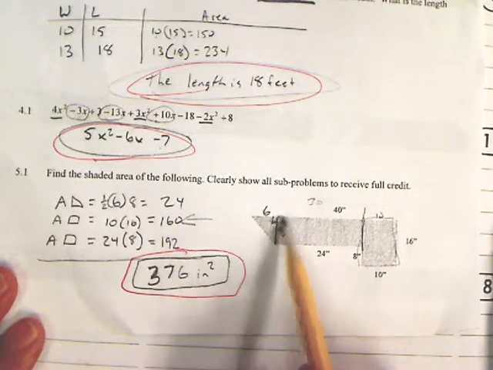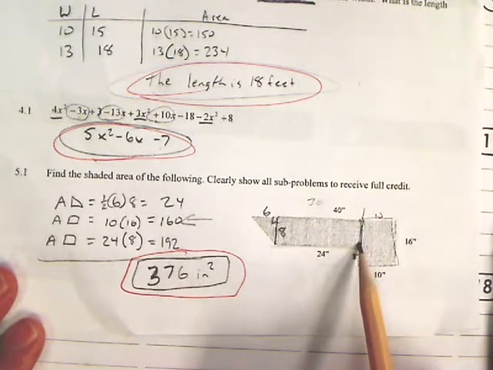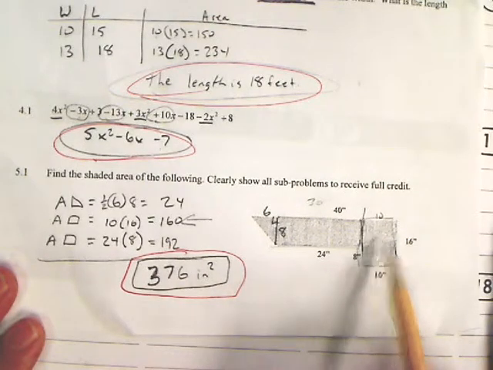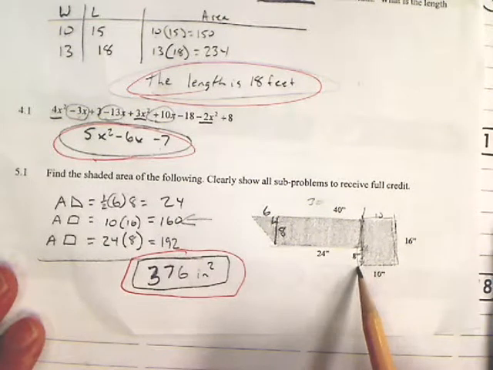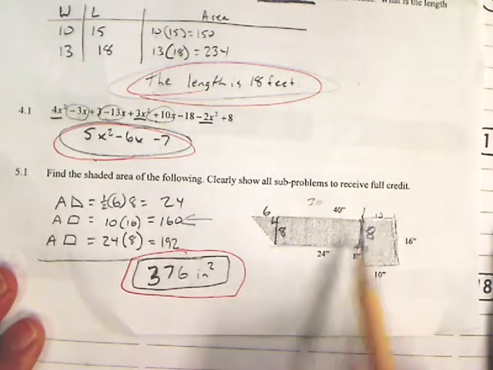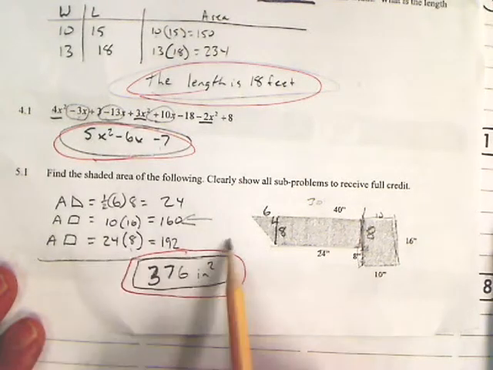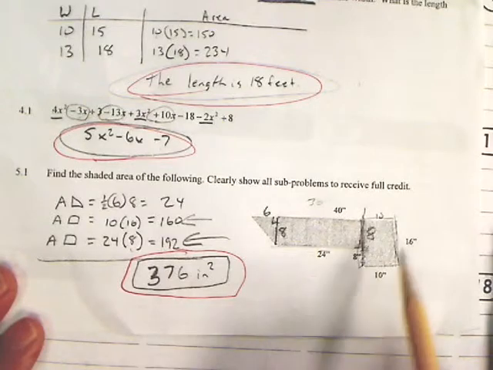This one, this length right here, it's told to me is 24. I don't know this one. I have to figure it out. So, since the whole thing's 16, that's the whole thing 16. This part is 8. So that must be 8 also. So that'd be 8 times 24. It's right there.